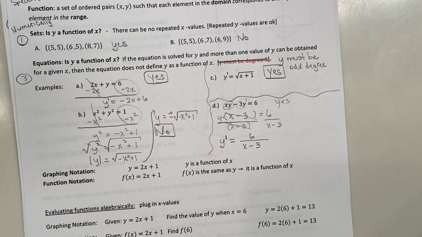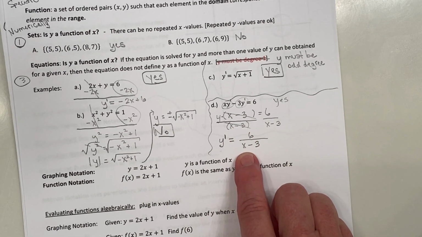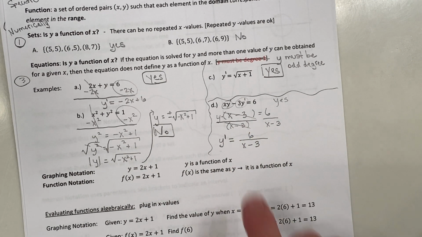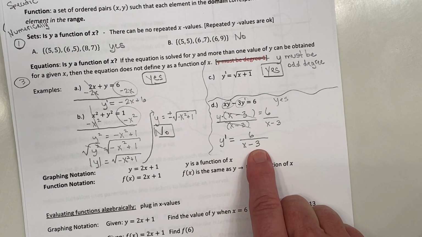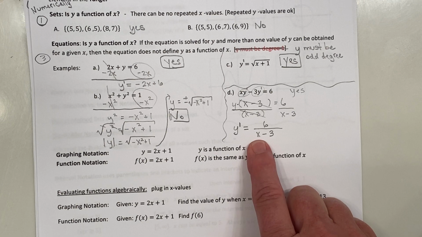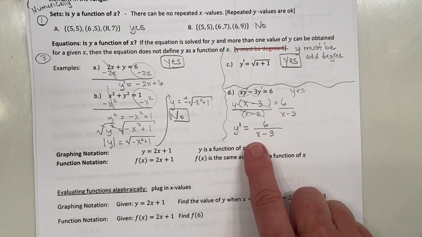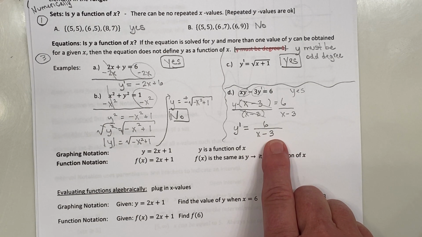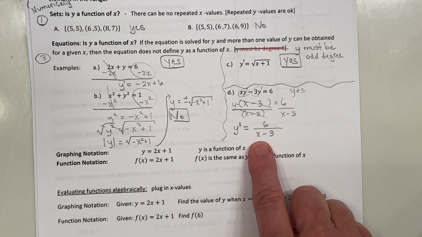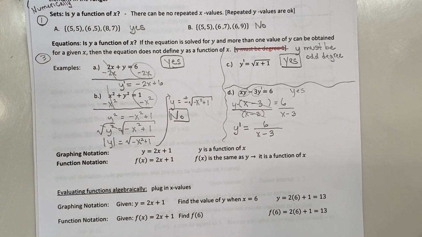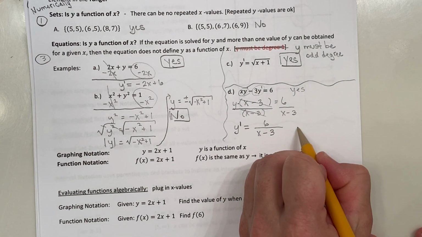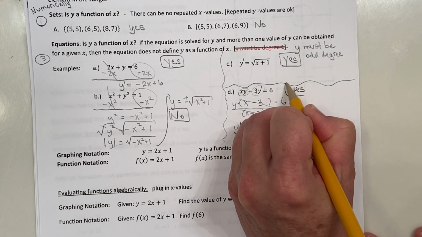If I'm not convinced, let's come up with an x value that I can plug in right here to see how many different answers I get back. I wouldn't plug in 3, because if you plug in 3 for x, you're going to divide by 0, and that's a bad thing in math. Let's plug in 4 for x. Then you're going to have 6 over 1 when you subtract the 3, and my answer is 6. If you plug in 4, the only answer you're going to get out is 6. There's no way you're going to get anything other than 6. So that input only has one output. So yes, this is a function as I predicted.